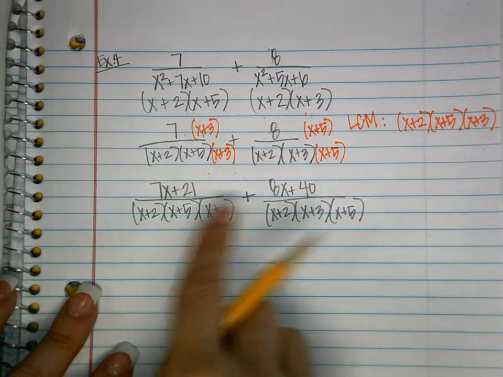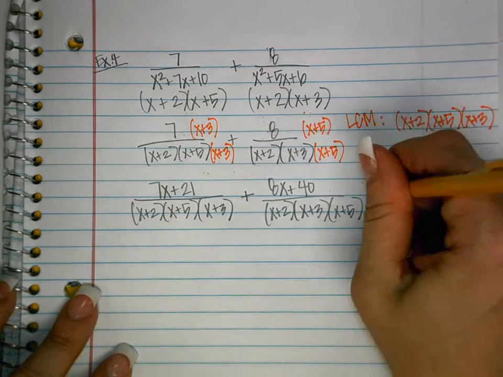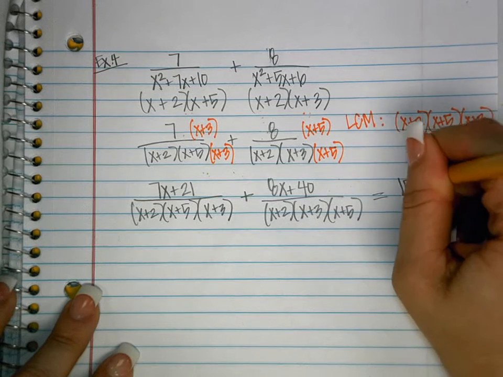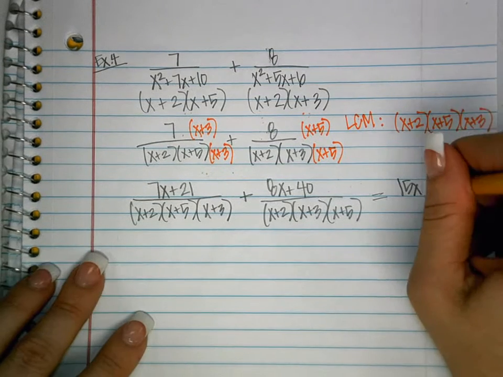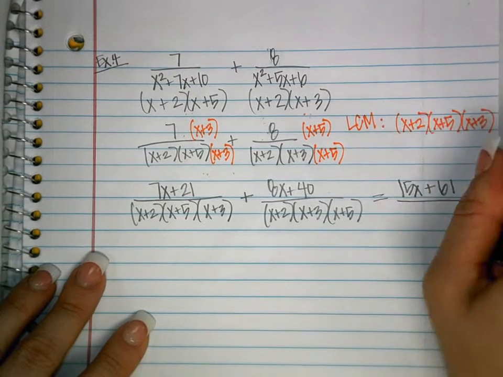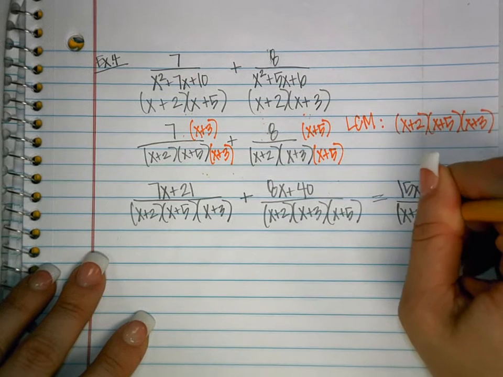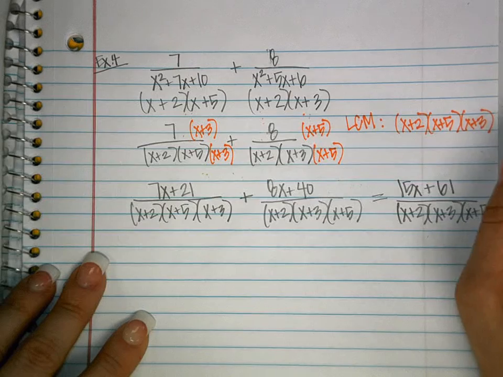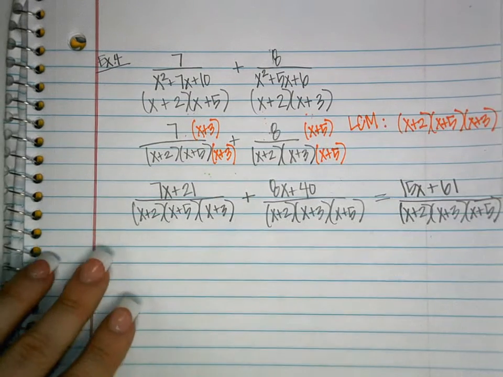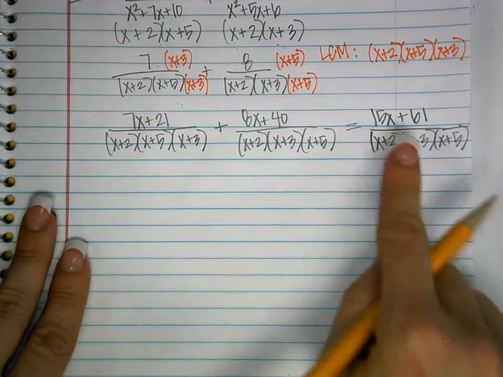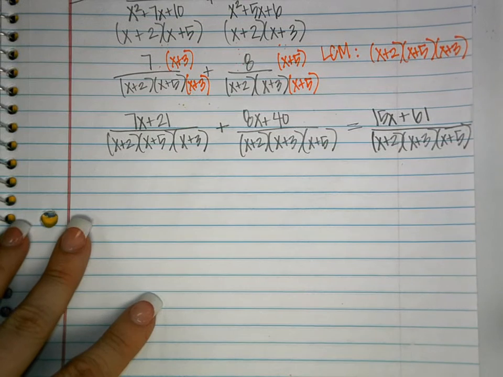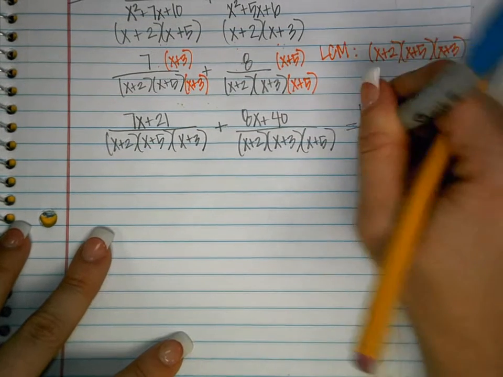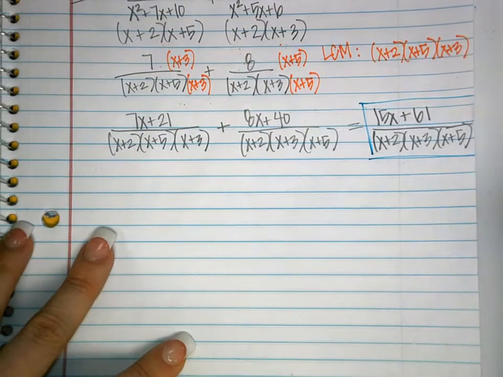Now that we have the same denominator, you can combine the numerators. So just combine like terms. 7x plus 8x gives you 15x. 21 plus 40 gives you plus 61 over (x plus 2)(x plus 3)(x plus 5). And then factor and reduce if you can. Can this be factored at all? No. No GCF? Can anything reduce? Nope. So you're done. That's your answer.